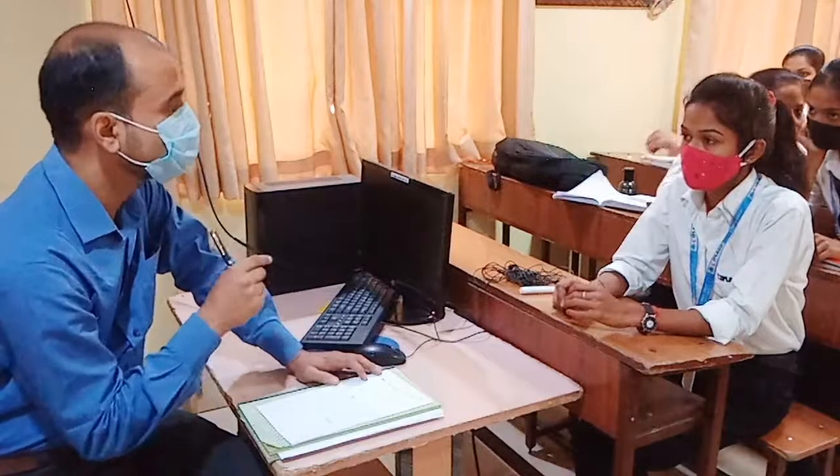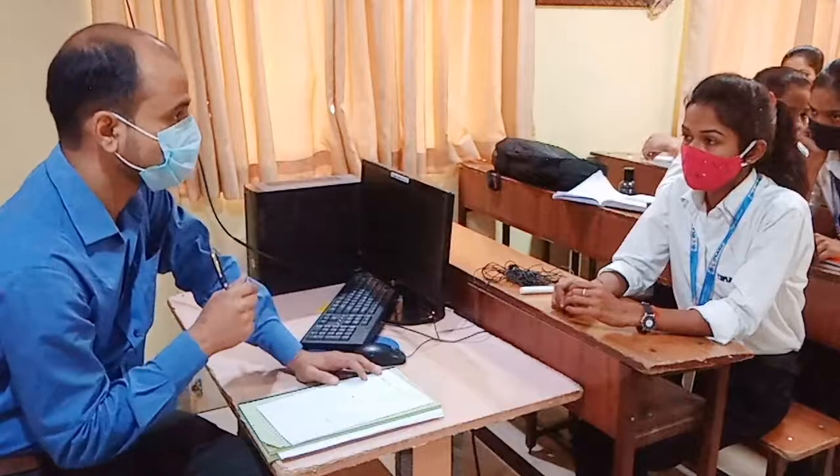At the time of installation of Linux, we create root partition. Root partition, home, boot, and swap. What is the use of home partition?